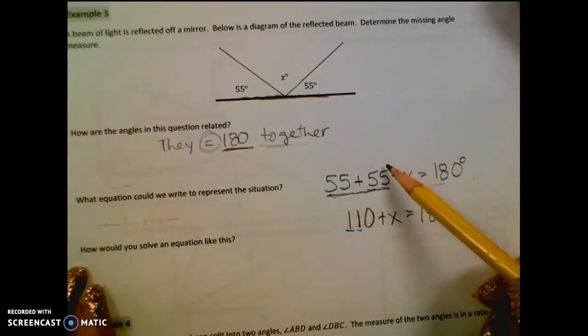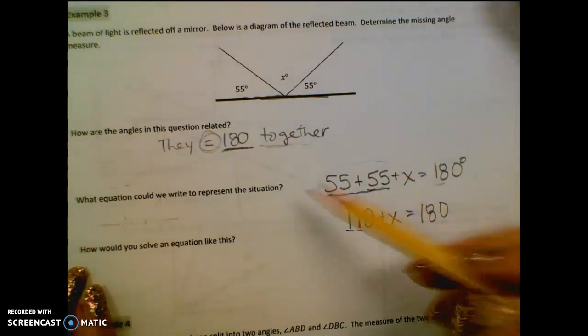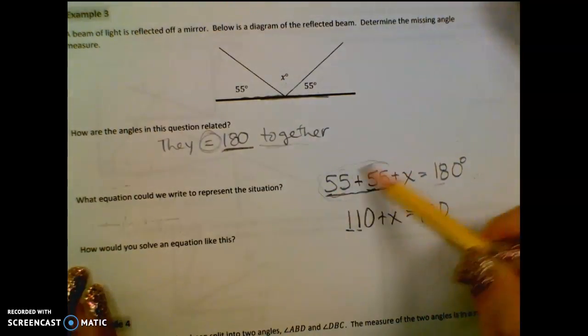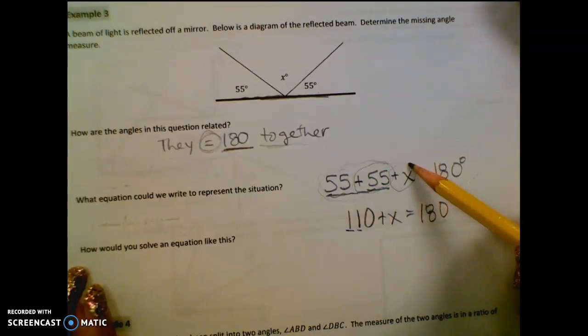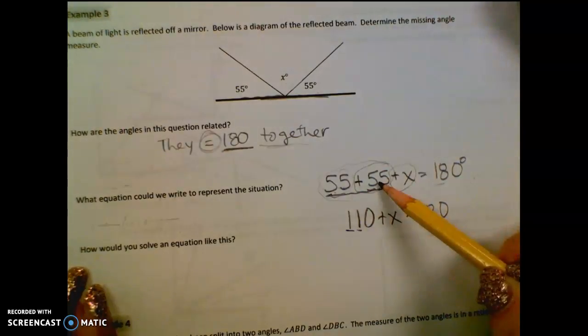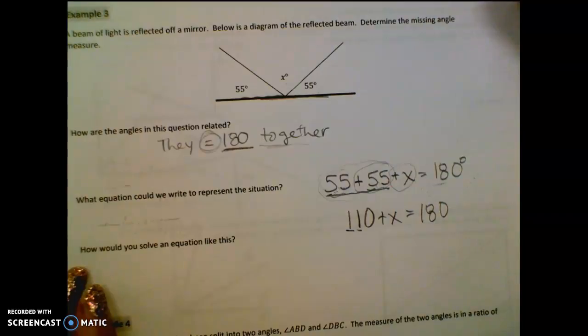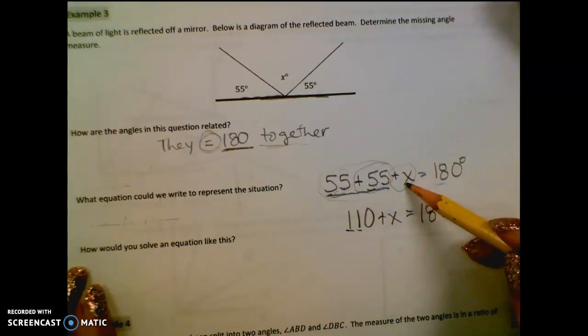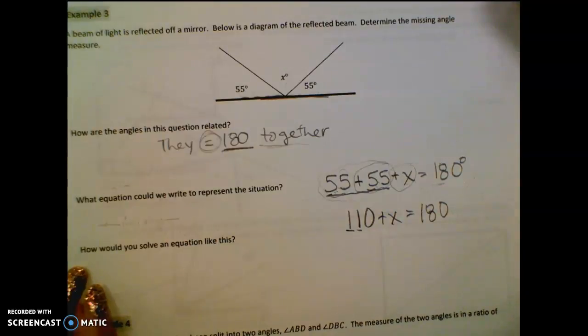So when you have, these are called like terms. Remember, this is a term, this is a term, and this is a term. We can combine these two together because they're both numbers, which are things that are alike. This is a different or an unlike term because it's x and it's unknown. We can't combine that yet. So then you would just solve that normally.